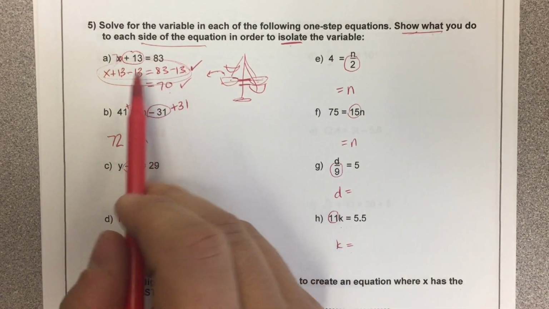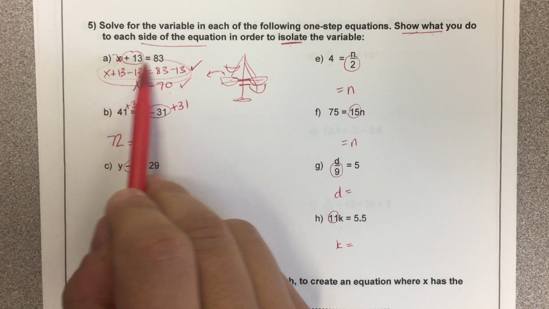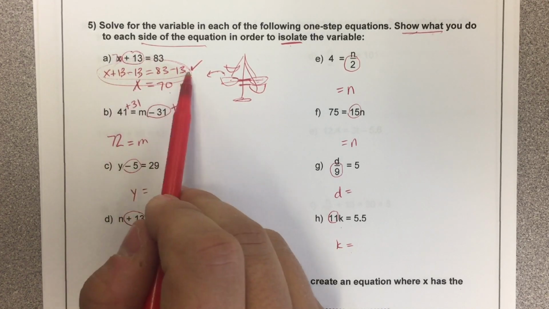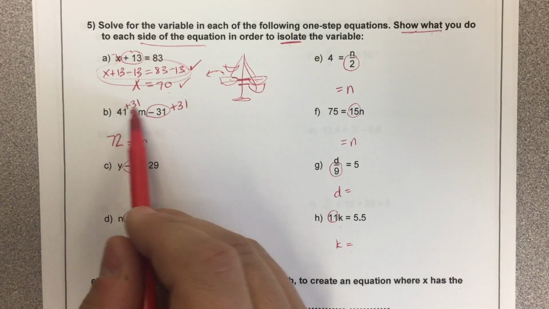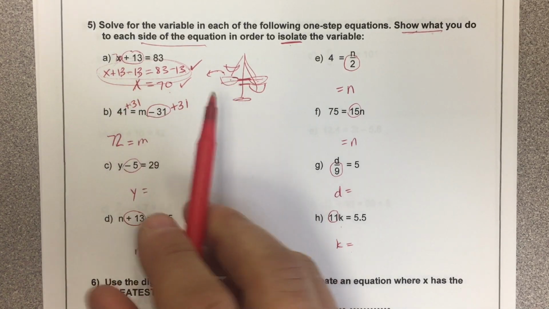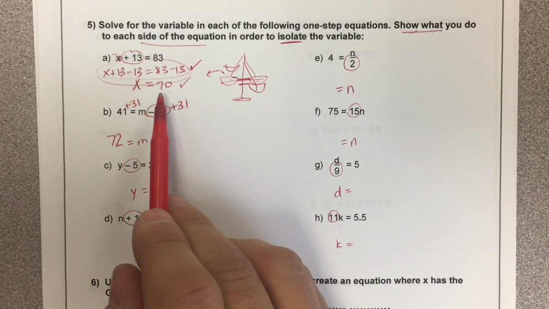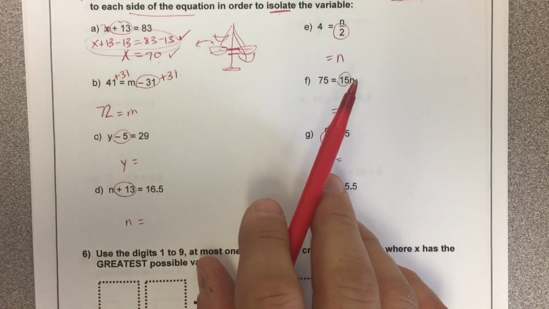We accept either way, so if you wanted to write it like this and actually write out the statement again and subtract from both sides, you show that, or you can just show above what you've done to both sides. But we do need to see this part. So what have you done in order to isolate the variable?